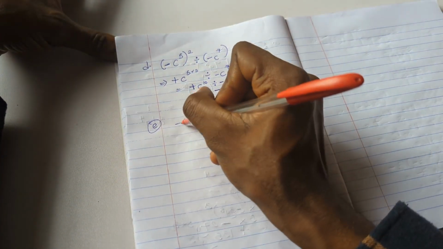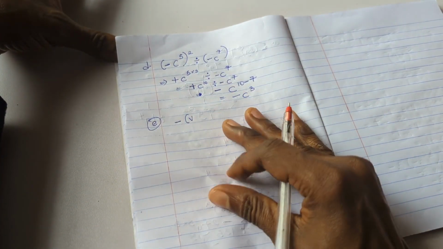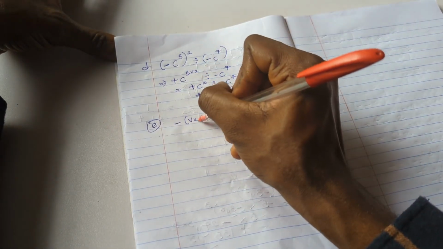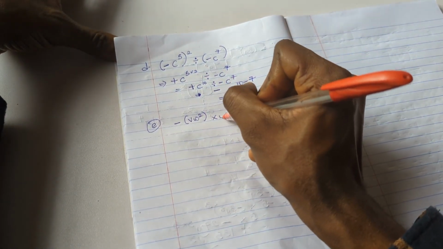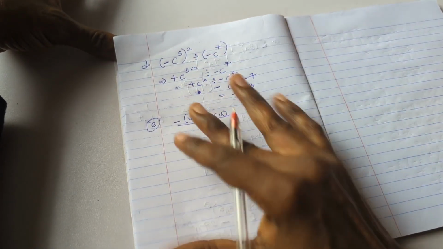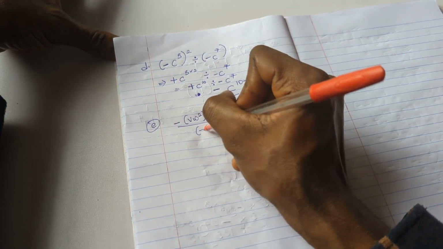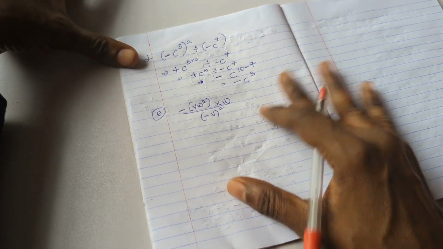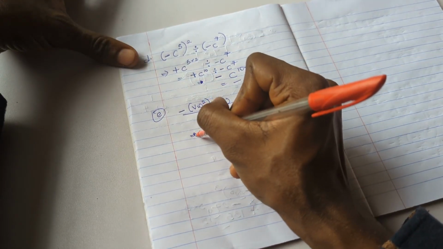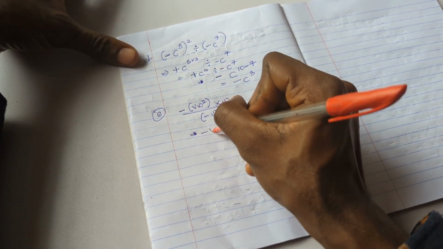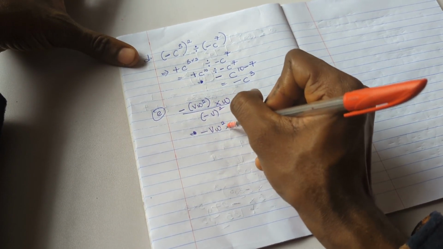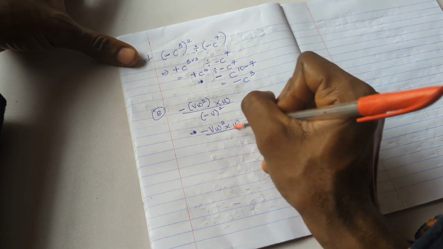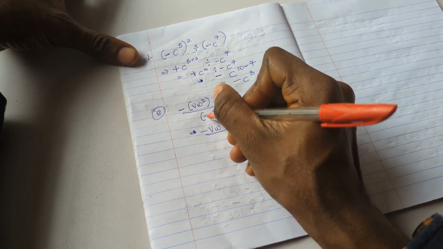We have that to be minus of v w squared times w over minus of v all to the power of 2. Okay, so what do we do from there? We open the brackets. So we have it to be minus vw squared times w over, now minus all to the power of 2.